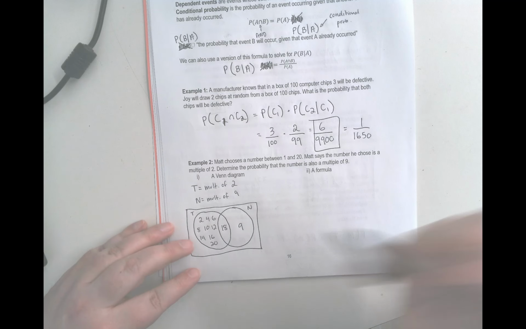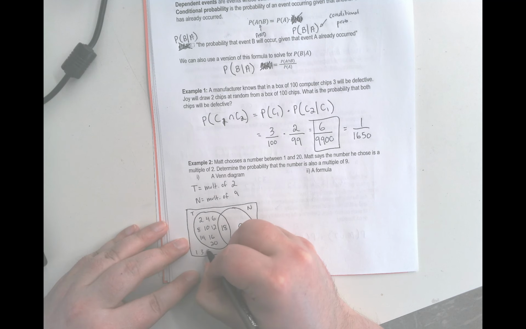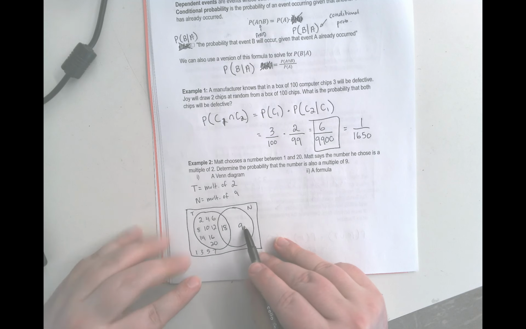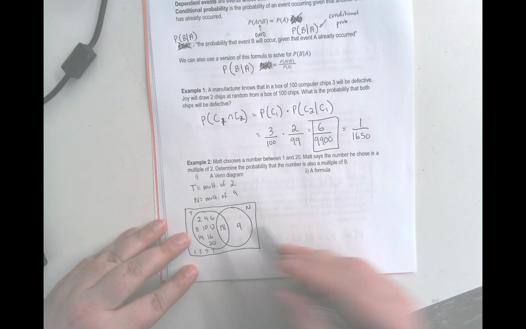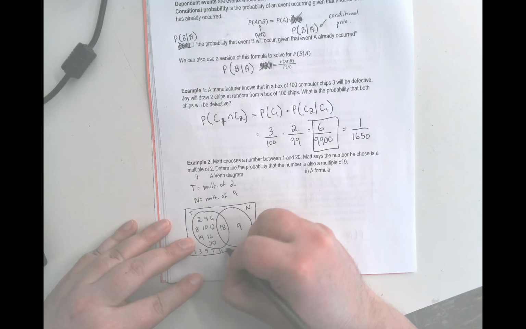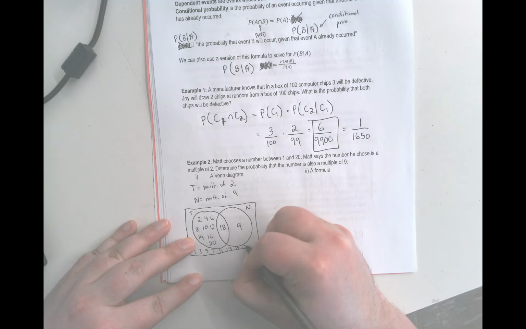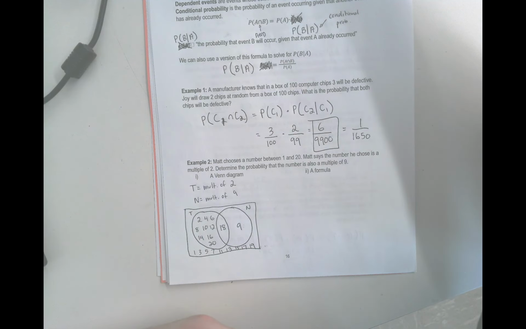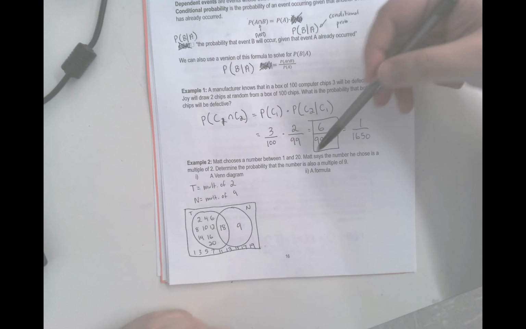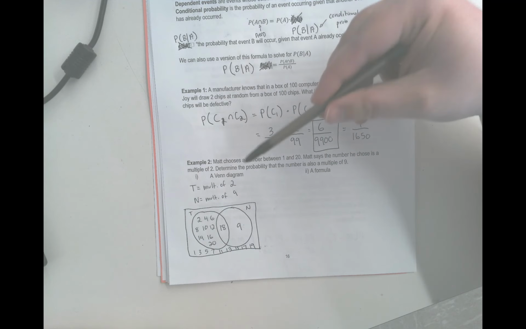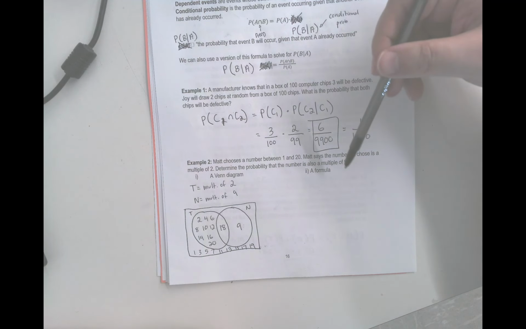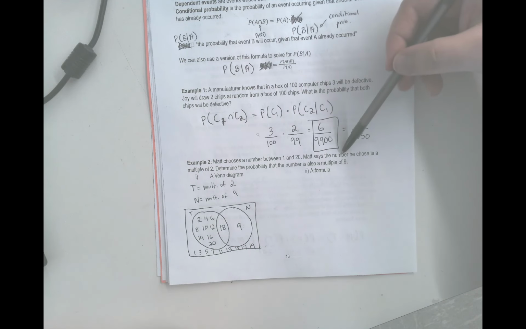And then outside of the Venn diagram are going to be all of my odd numbers. Again, we're not going to write 9 because 9 is already in the Venn diagram. But we can write all of our other options outside of the circles, but still inside of the box, which is our sample space. So what is the probability of getting a number that is a multiple of 2 and a multiple of 9?